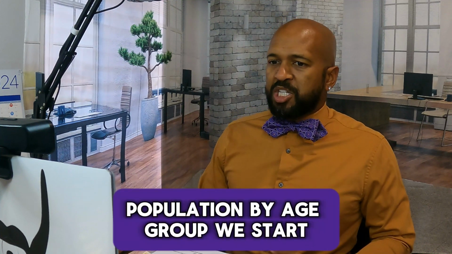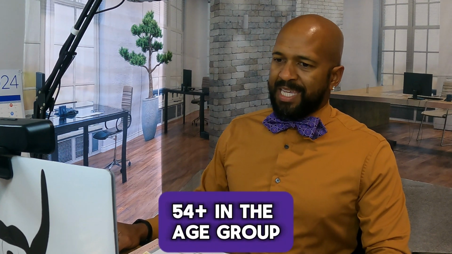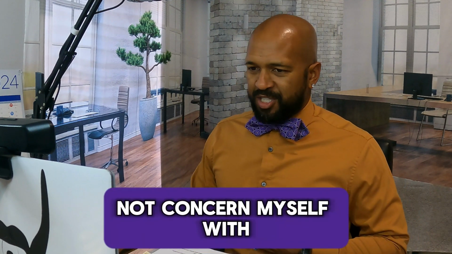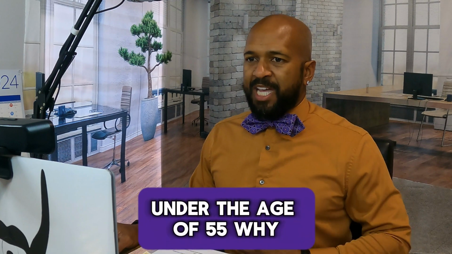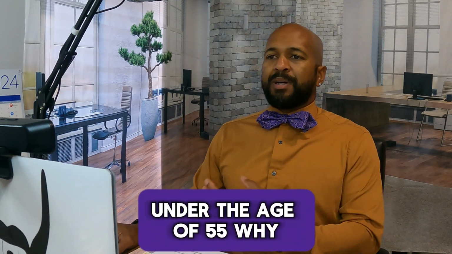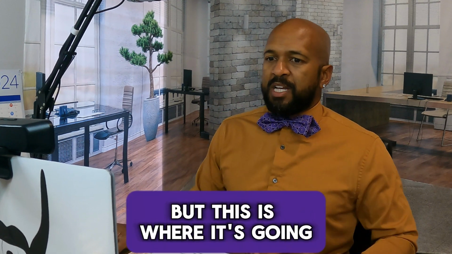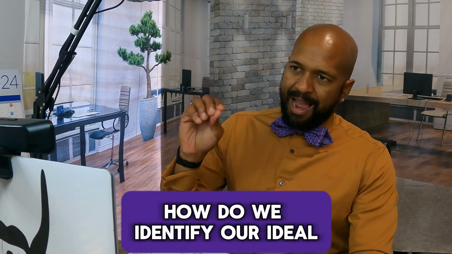Okay? Population by age group. We start to see, look at how many are in the 54 plus age group in this zip code. I do not concern myself with the dealings of those who are under the age of 55. Why? Because it's not a good business practice for me. But this is where it's going to start telling us, how do we identify our ideal clients?